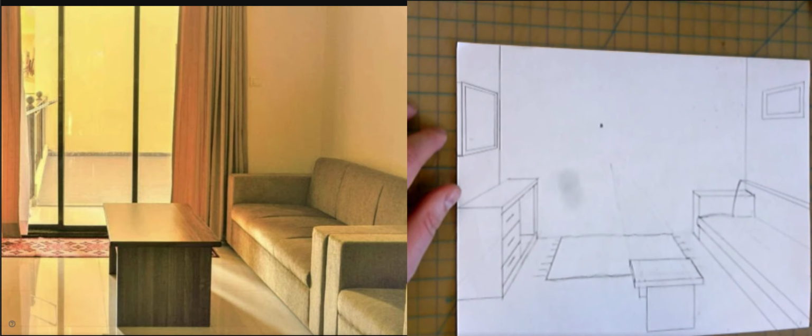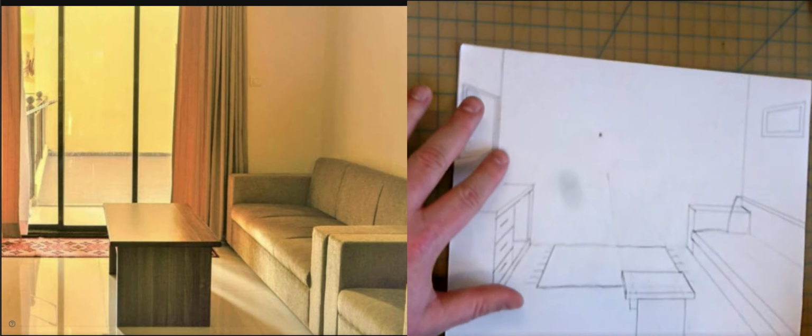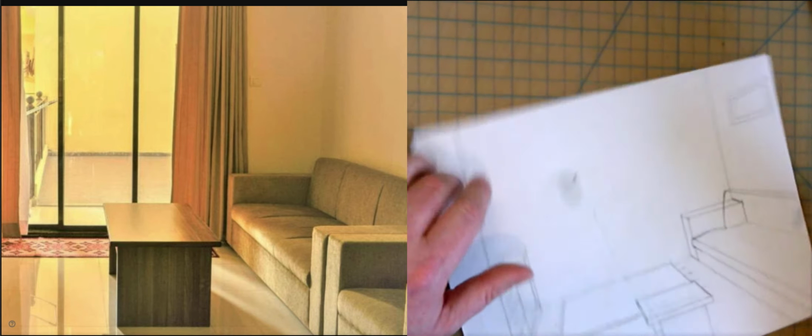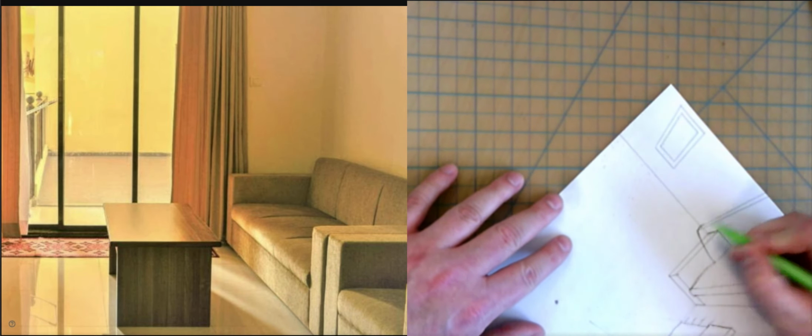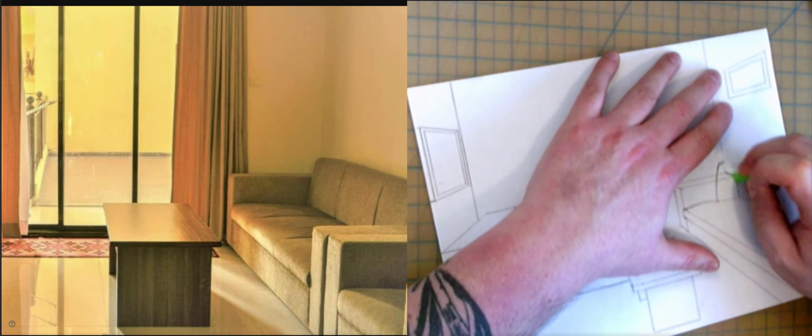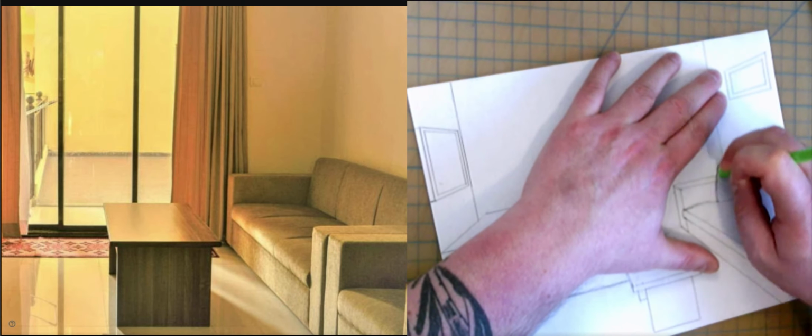Complex, there's a lot of different lines here, but I think it's going to pay off in just a second. So now we have to erase all the things that the couch cushion is blocking that we just drew. Alright, so gotta erase this back part.